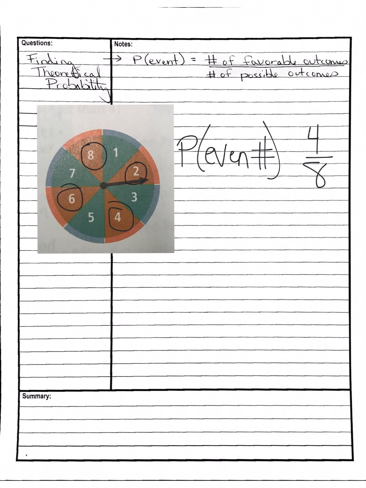What if we said, what is the probability of landing on a prime number? Well, a prime number is divisible by 1 and itself, and 2 is a prime number, and 3 is a prime number, 5 is a prime number, and 7 is a prime number. So actually, we also have 4/8 for this one as well.